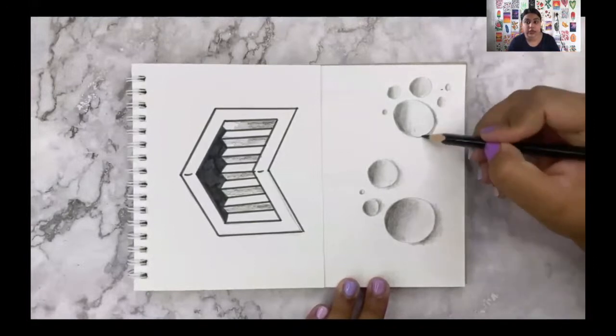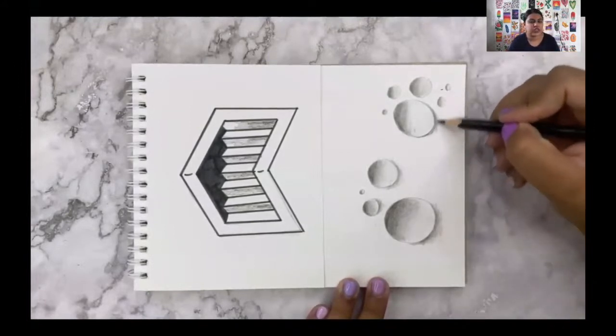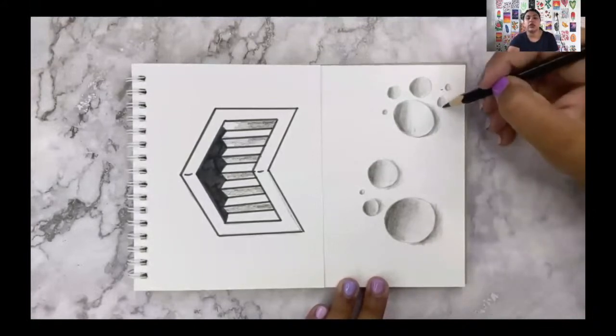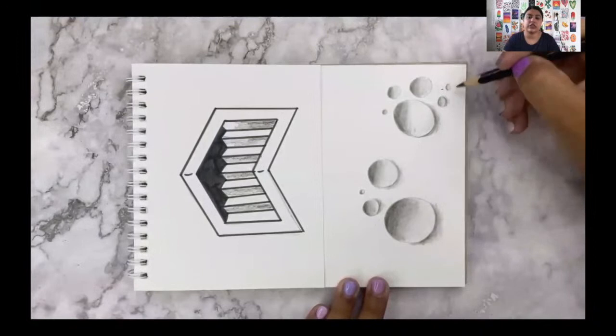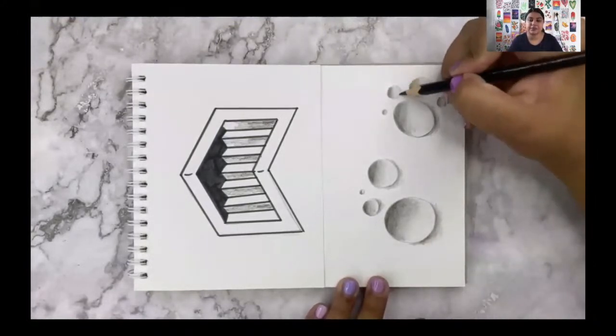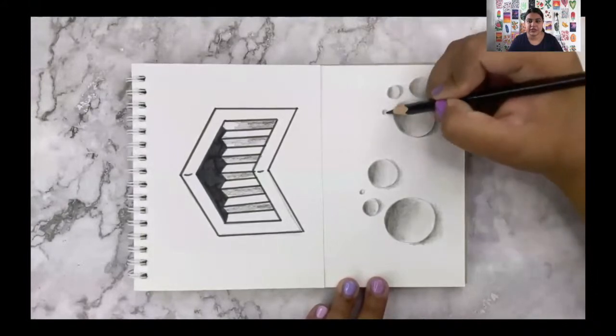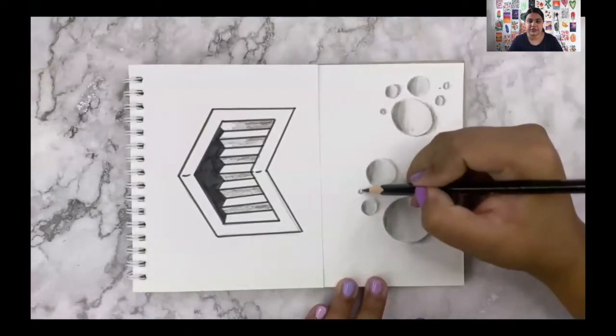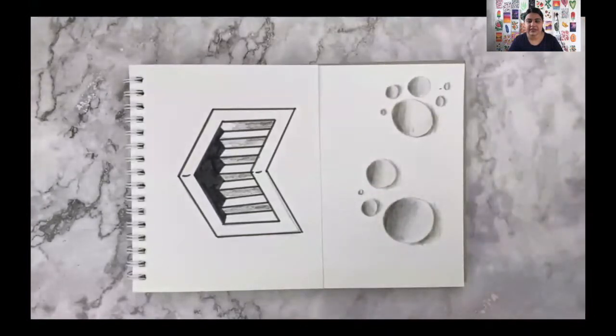So don't really worry about, am I able to do the shading the way I am doing it? Is it perfect? Is it not perfect? Don't worry about that. Look at how 3D this is already looking. It's looking so beautiful and amazing. Good job, everybody. Really well done. Perfect. Excellent work.